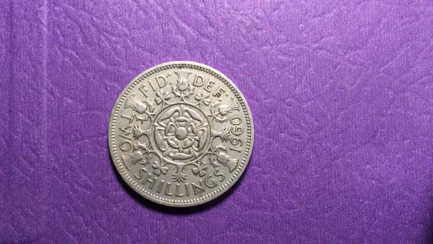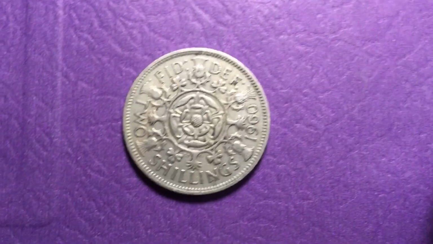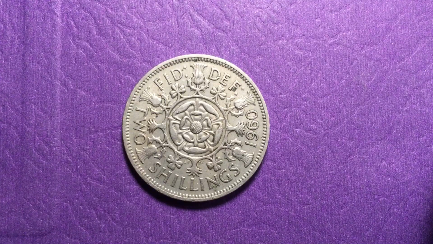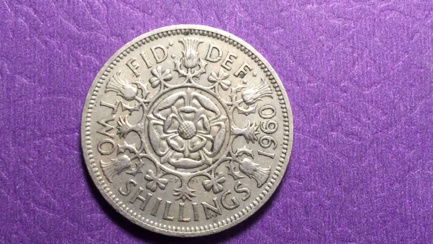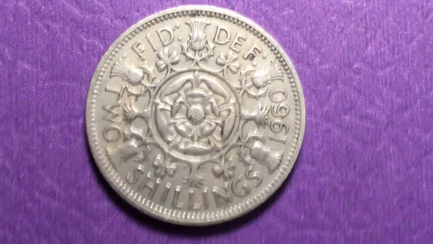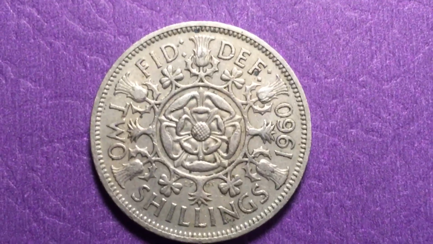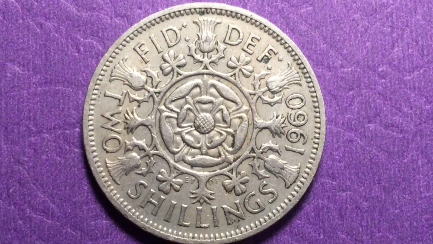Today we have the 1960 2 shillings coin from the United Kingdom or Great Britain. And we're going to start with the back or the reverse of the coin, just because that's my favorite side of this coin, except my other side's kind of the favorite side also, if that makes any sense. The other side has my favorite portrait of Queen Elizabeth II. This side has my favorite side of the 2 shillings coin. So let's take a look at this coin.